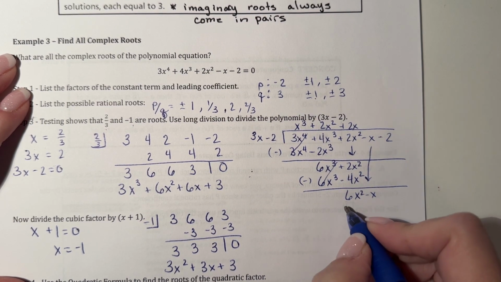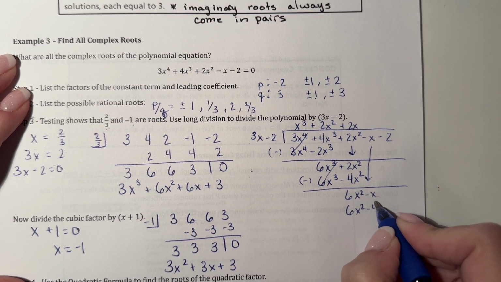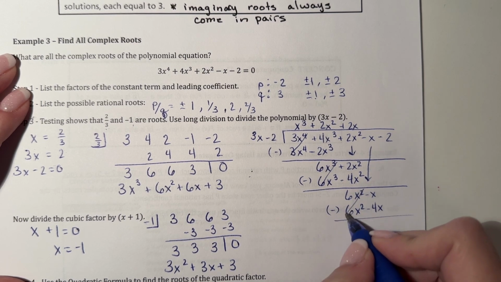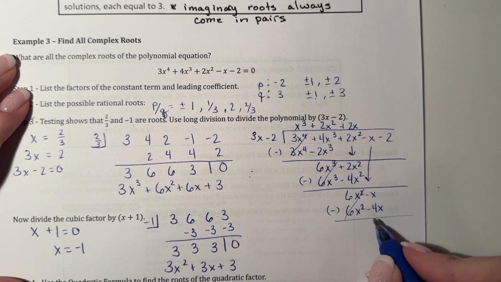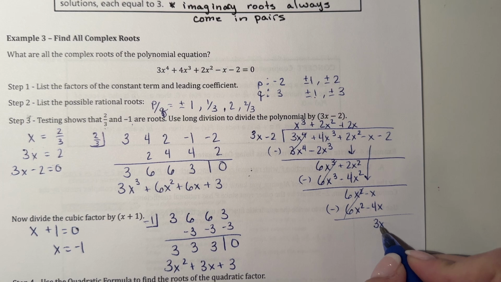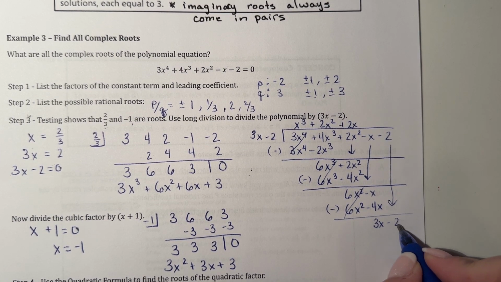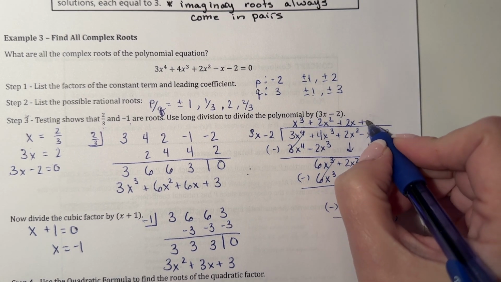And then you multiply it, so you get 6x squared minus 4x. Remember, here's the hard part. You've got to subtract. Those go away. -1 minus -4, that's going to give me 3x. And then I'm going to bring that 2 down, or the -2 down. And those already match, so all I have to do is multiply by 1.